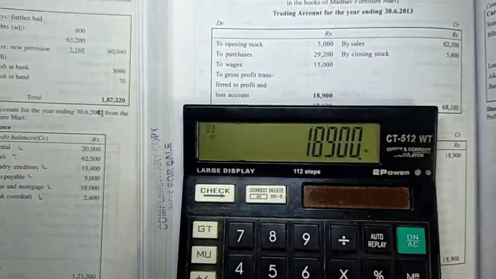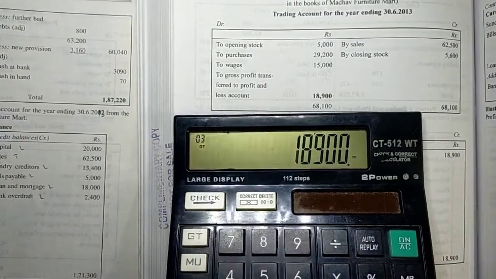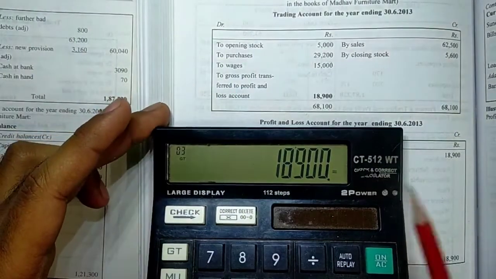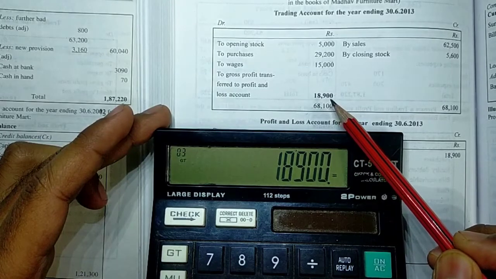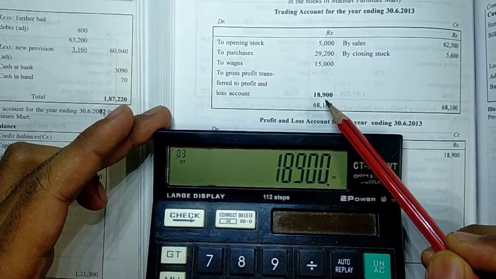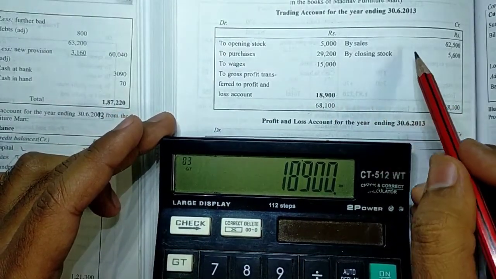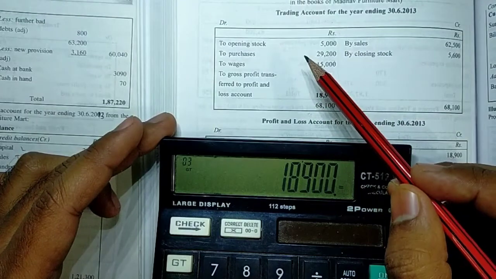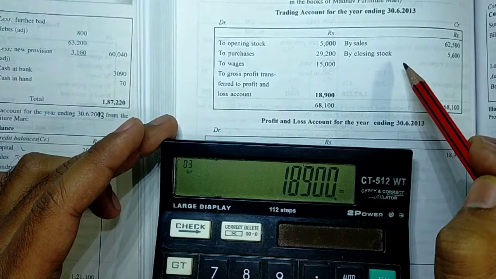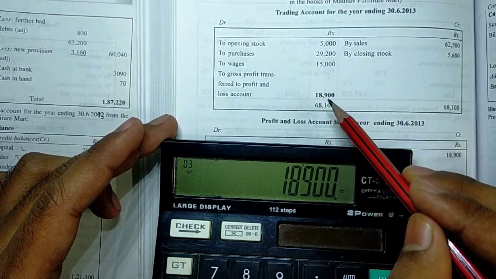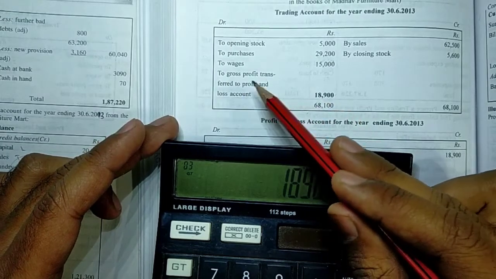We are getting 18,900. So this balancing figure we will write as "To gross profit". It means your incomes are more than your expenditures. All these are expenditures, all these are incomes. Incomes are more than your expenditure, and that is the reason you are in a profit. 18,900 is your profit, to gross profit.